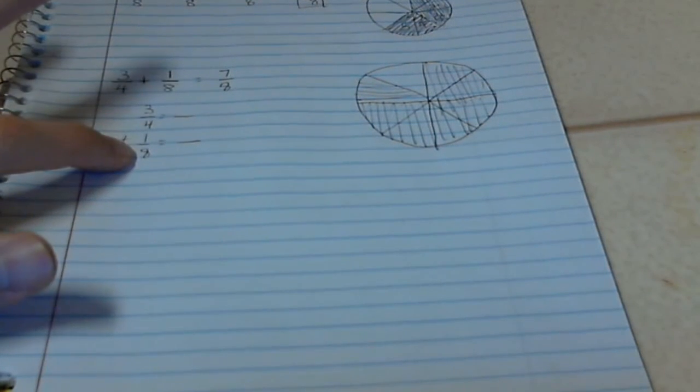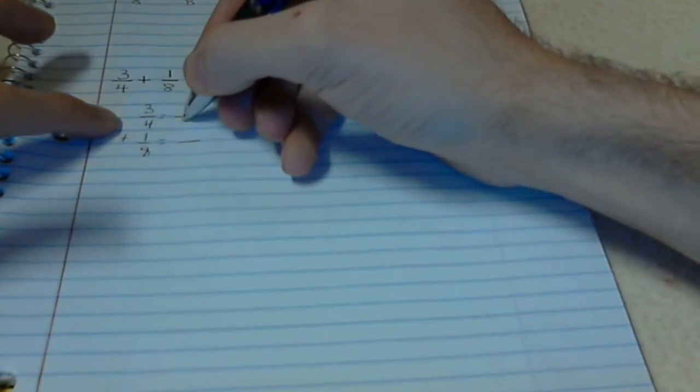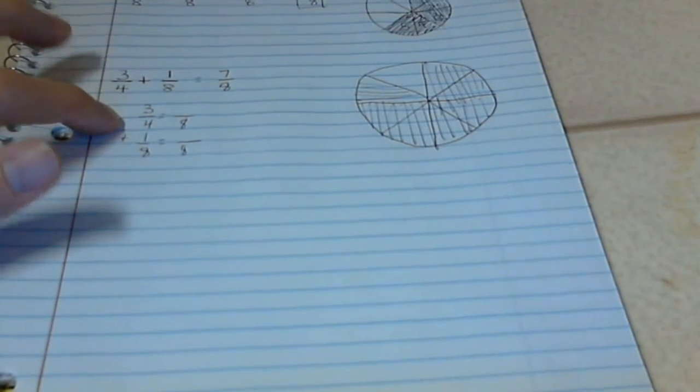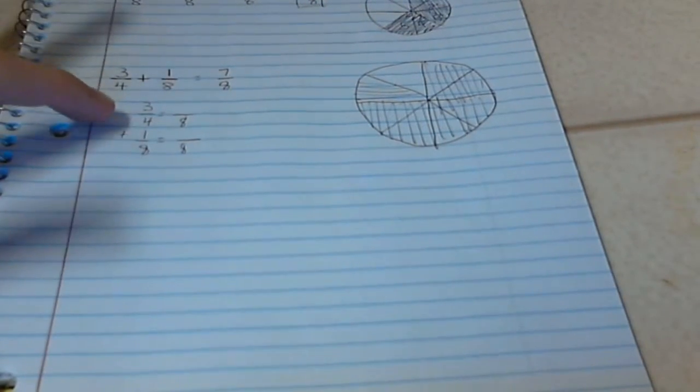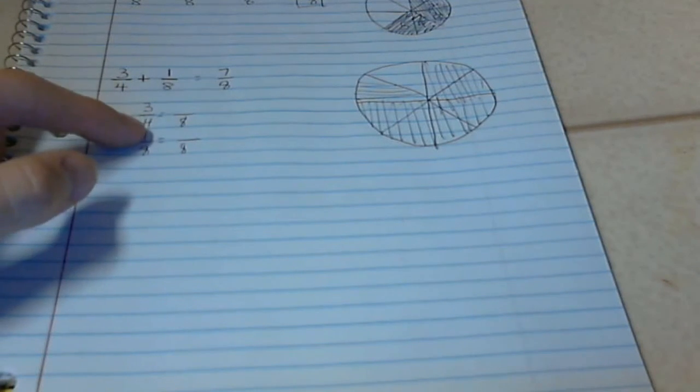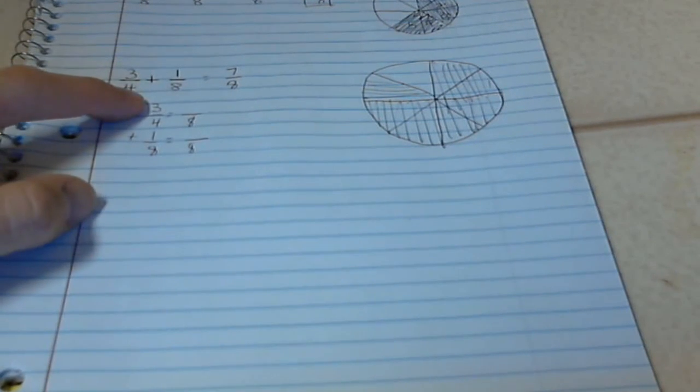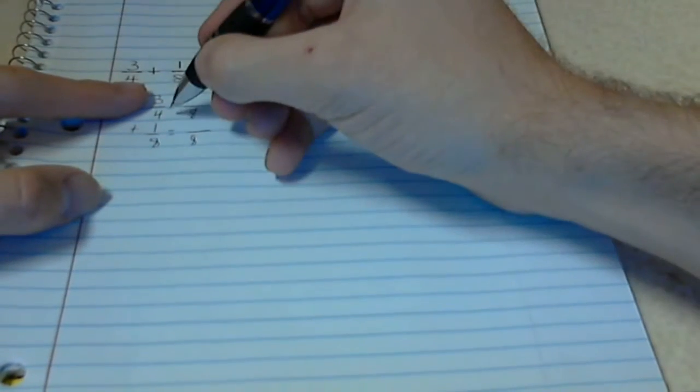3/4 can be written like this, but we need to make these be the same. So I know that 8 is a multiple of 4, so I can multiply 4 by something to get 8. So 4 times something gives me 8, and so in order to make it an equivalent fraction, I have to multiply 4 by that something, and I also have to multiply 3 by that something. So 4 times 2 is 8, 3 times 2 is 6, so we have 6/8. And then 8 times 1 is 8, so 1 times 1 is 1.